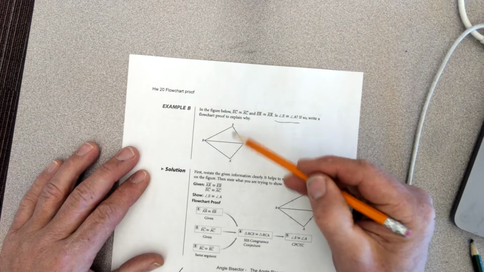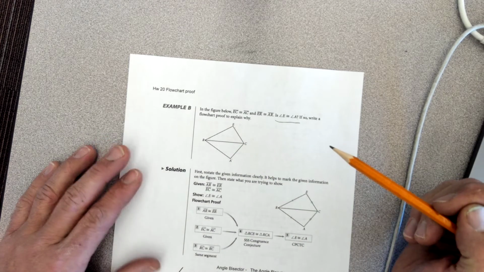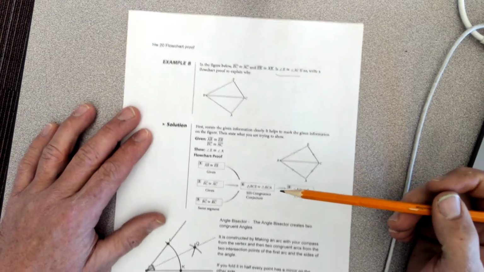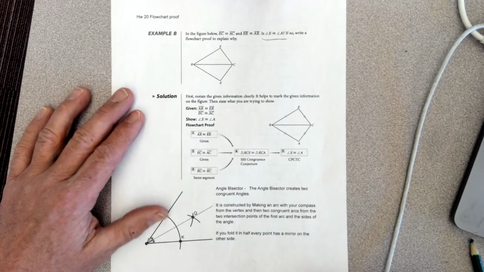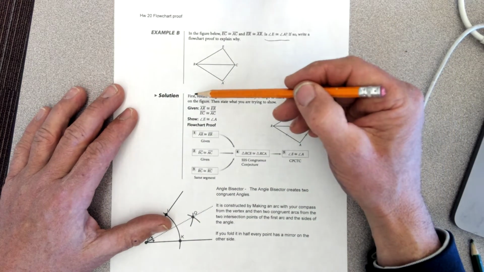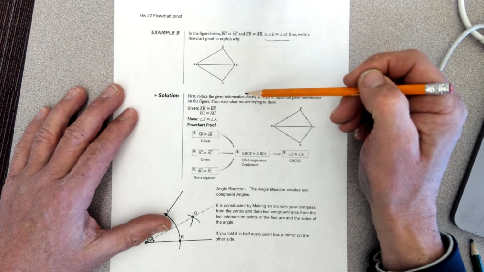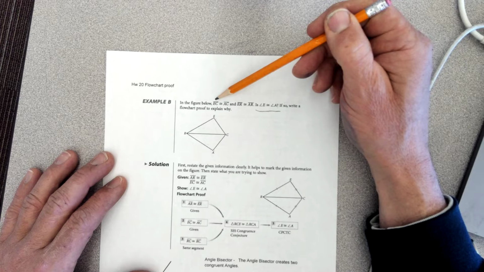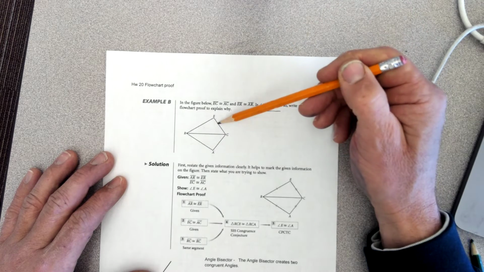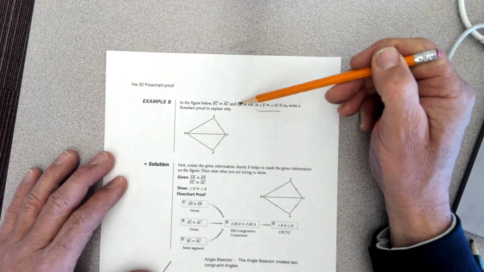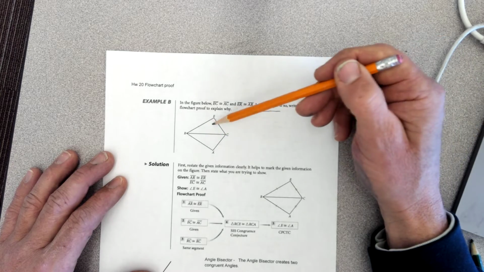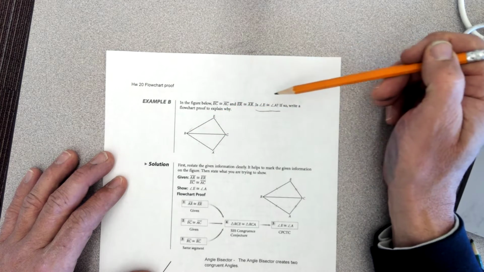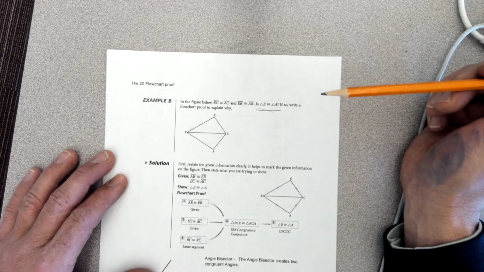Now those are corresponding parts of triangles. So the first thing we need to do is prove that these two triangles are congruent, okay? And so here's the flow chart that goes along. So first, we're going to restate the given. So here's the given, EC is congruent to AC. Then ER is congruent to AR. And then this is what we're trying to prove.